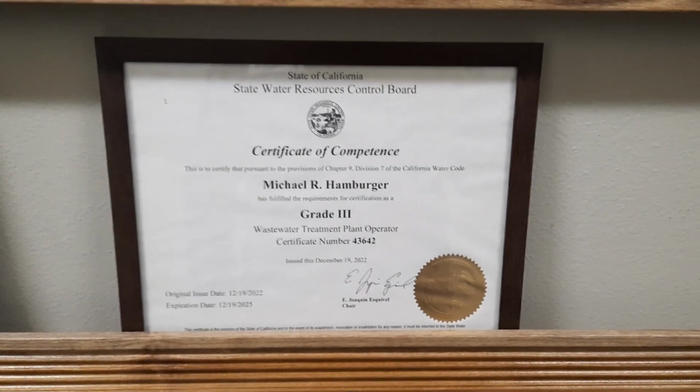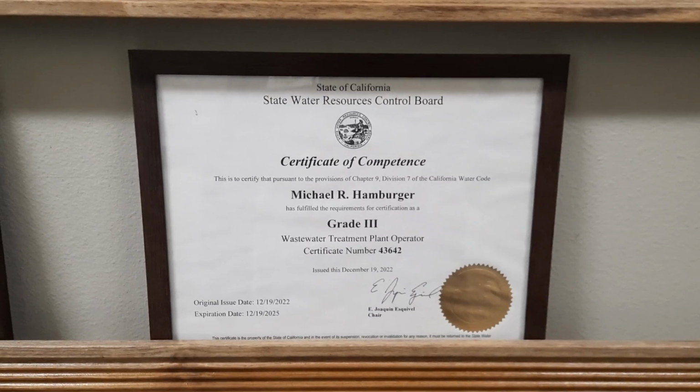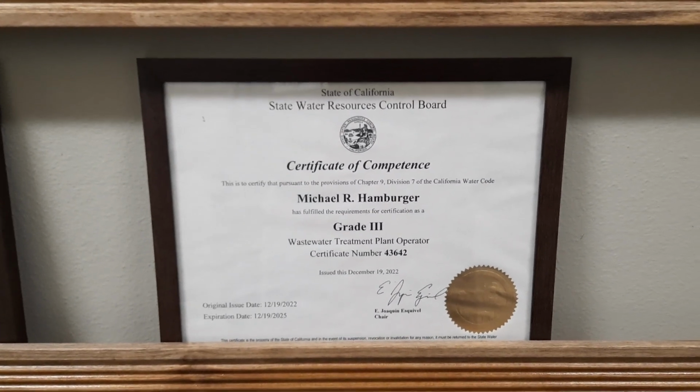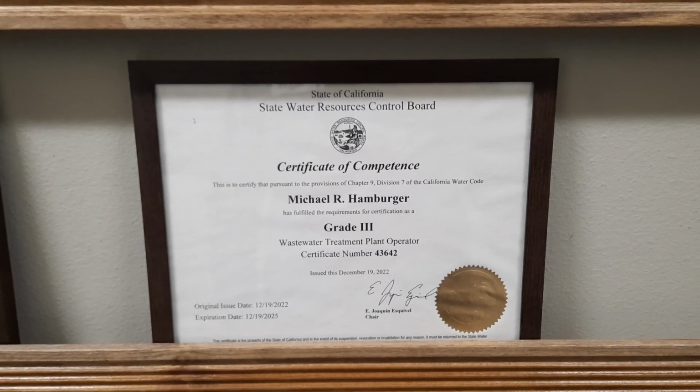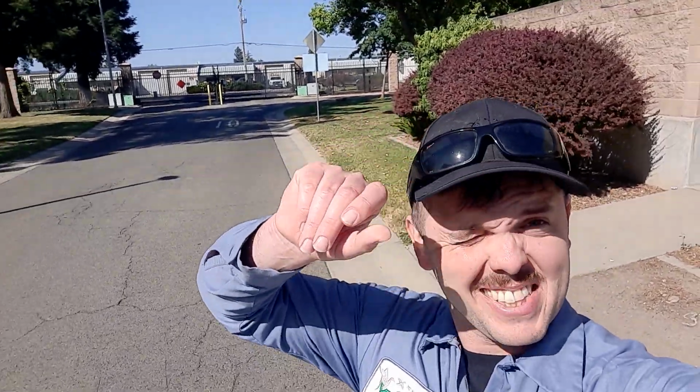All right, so state of California, in order to operate a publicly owned water or wastewater treatment facility, you have to be licensed in the state. That's my license right there.